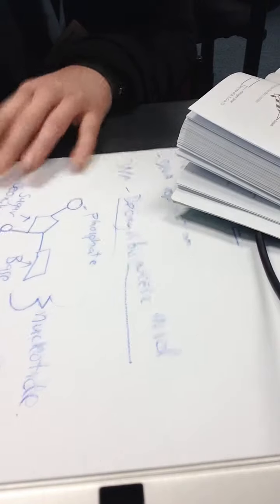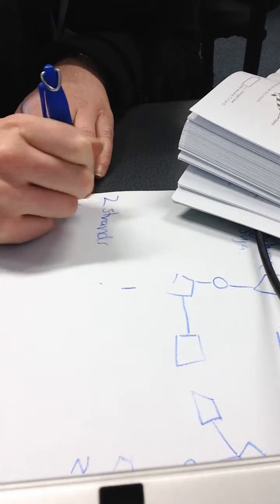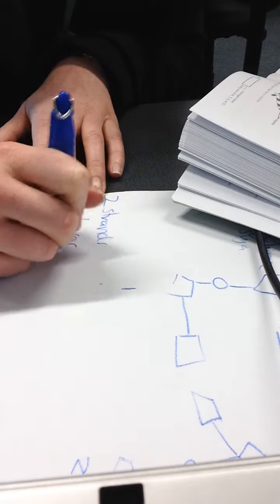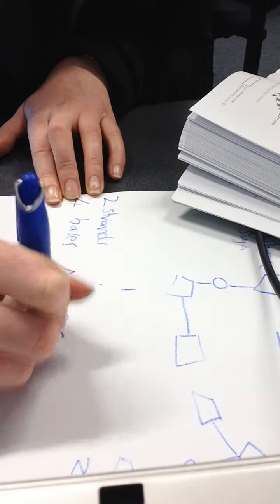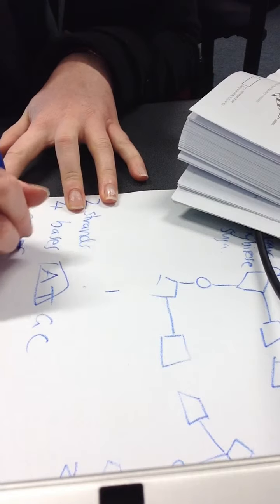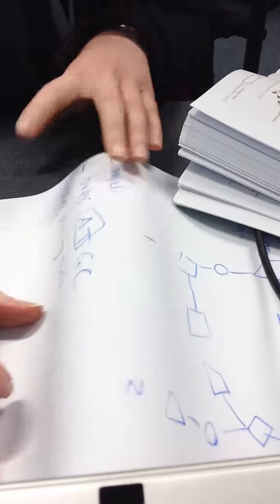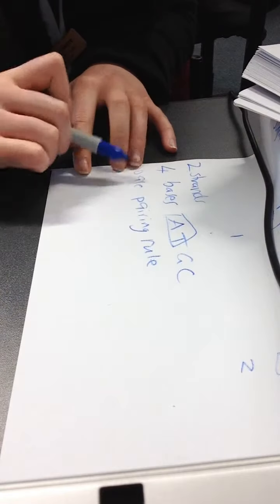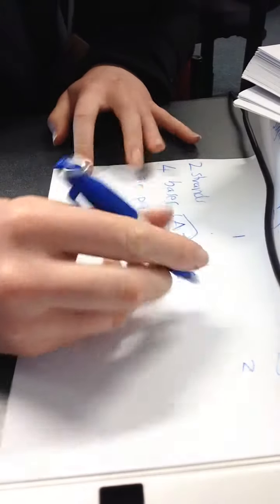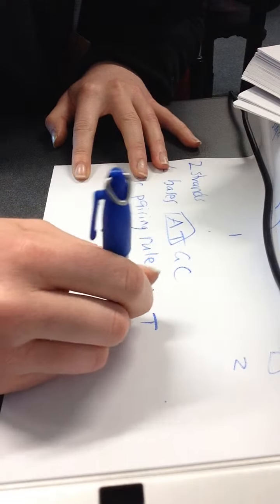Okay, so let's talk a little bit about these bases. In DNA you have 4 bases: A, T, G, C. We've got something we call a base pairing rule. Basically, the base pairing rule means that A always bonds with T, and G always bonds with C.